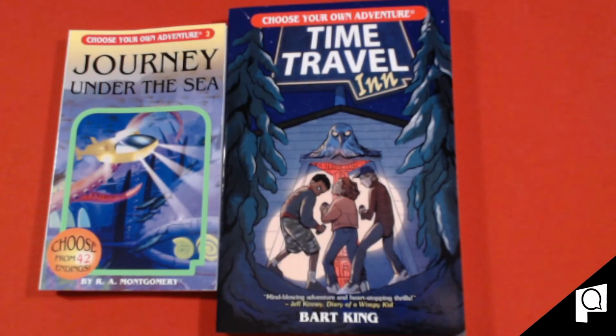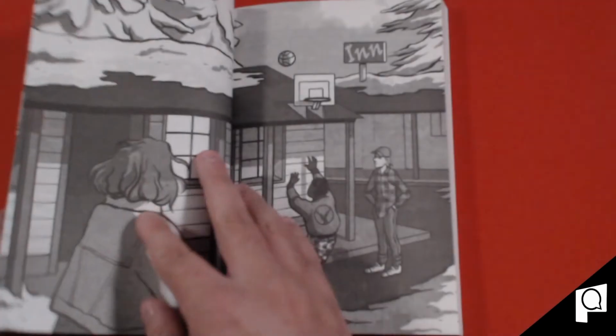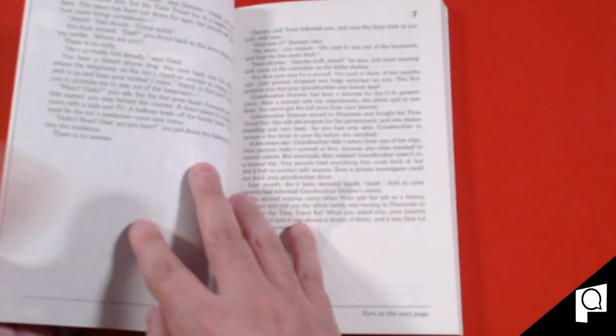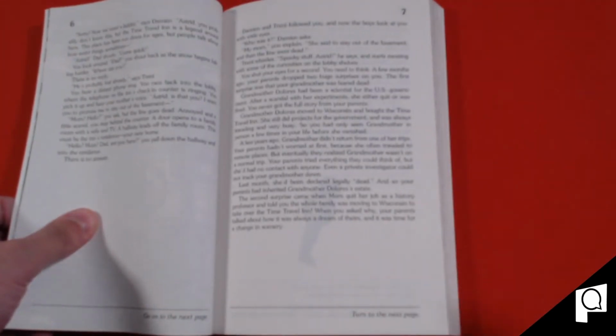When it comes to choose your own adventures, there's several different mediums that it takes the form of. The most basic is choose your own adventure books, and there's a large variety of them, and the basic way they work is that you're able to choose where you're going to move on next in the book based on options that you're usually offered, like go to the next page or turn to a specific page.